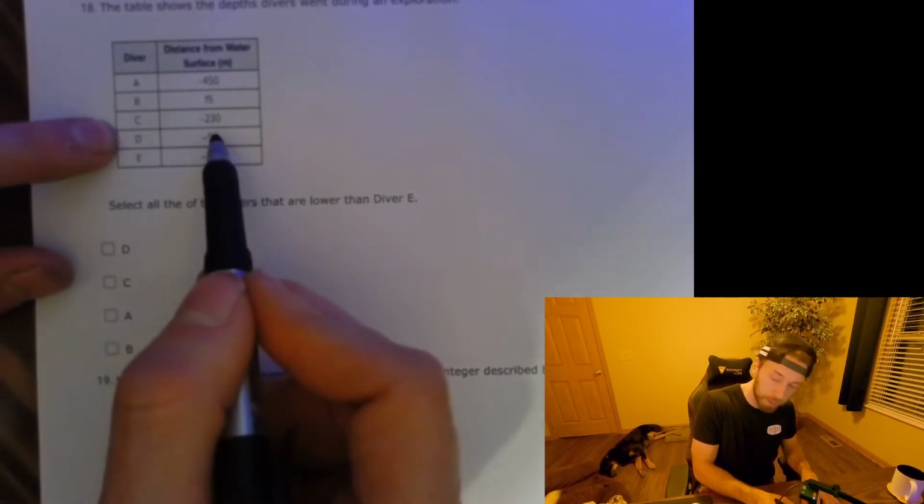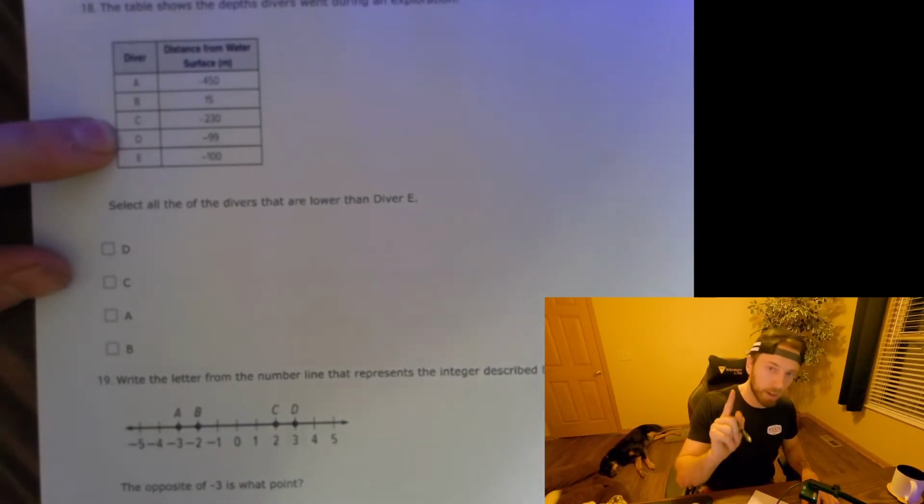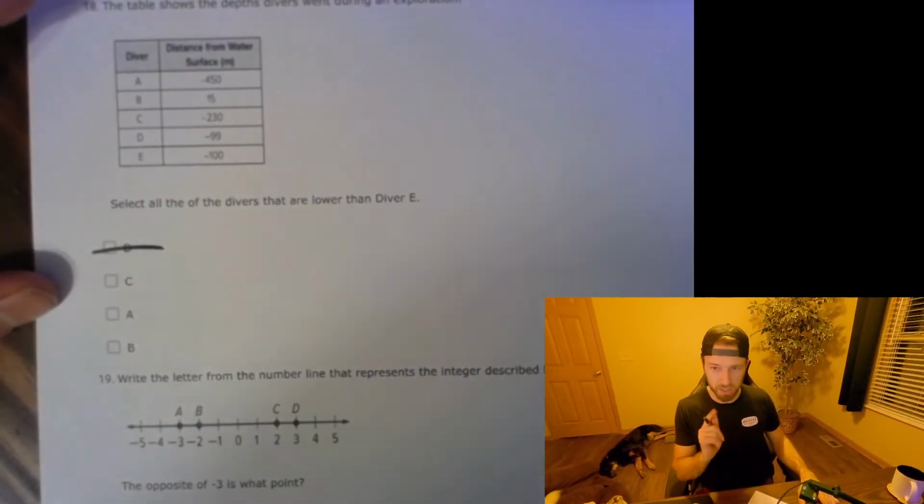Is D lower than him? Is negative 99 lower than him? A little tricky. It's actually not. It's actually higher. It's 1 meter higher than him. So it's not lower. D is not lower than him. It's actually just barely higher.